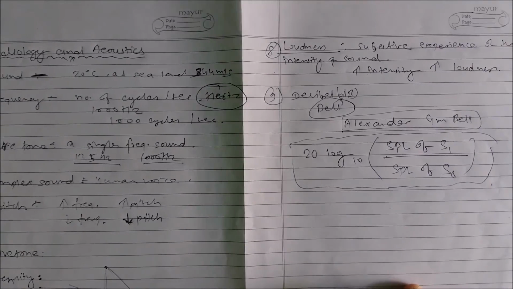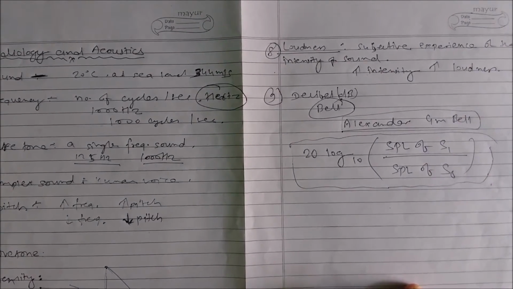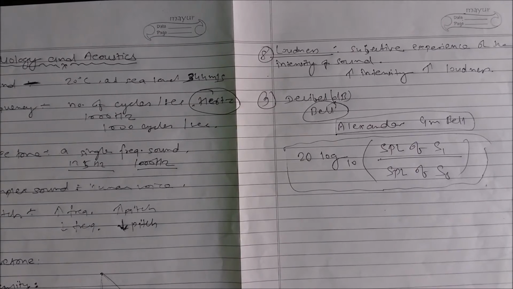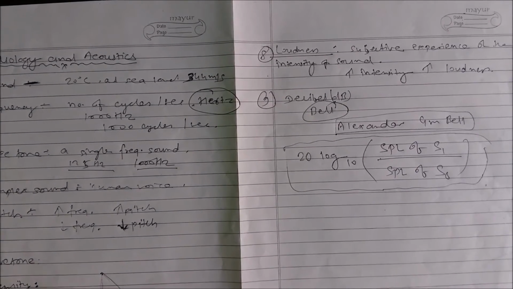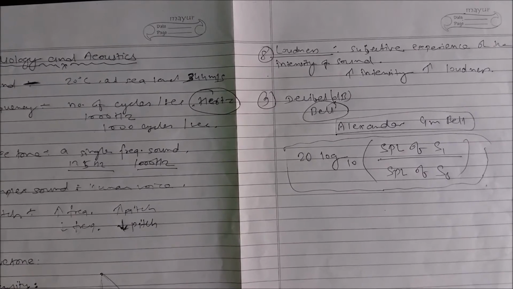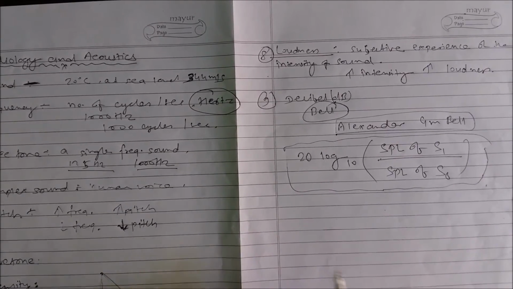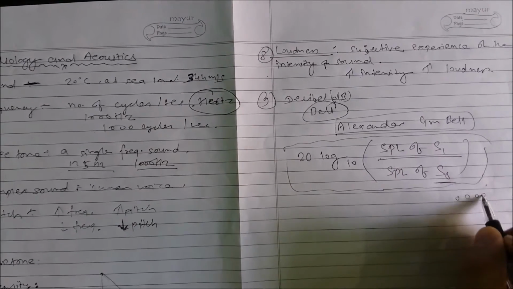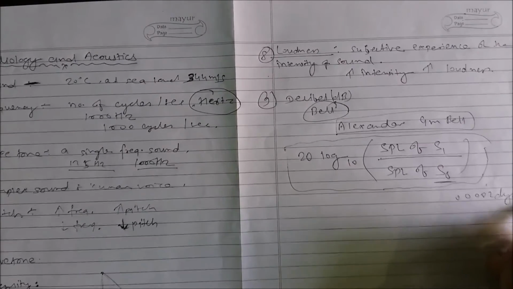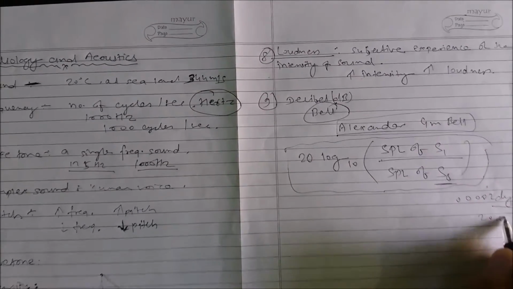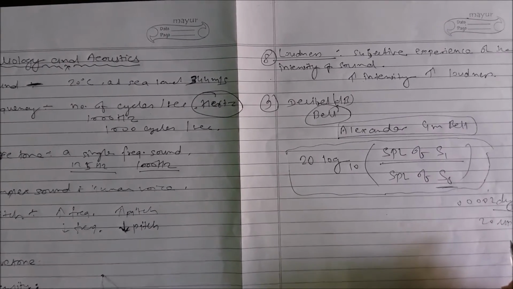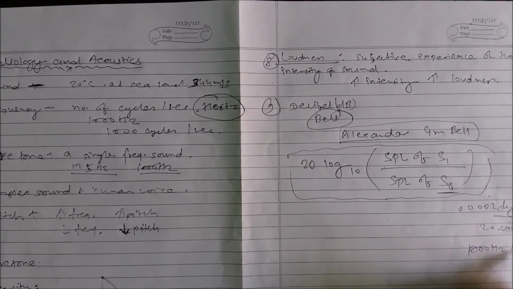Actually, decibel is not an exact figure, but it's a logarithmic ratio of two sounds: the sound being described and the reference sound. So the reference sound has an SPL of 0.0002 dynes per cm square, or 20 micropascal, which roughly corresponds to the threshold of hearing in a normal subject at 1000 Hz, that is 0 decibel.